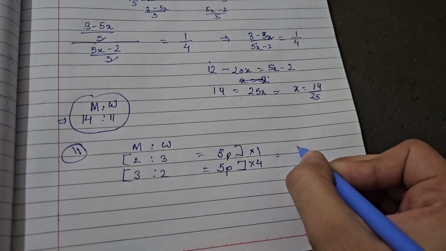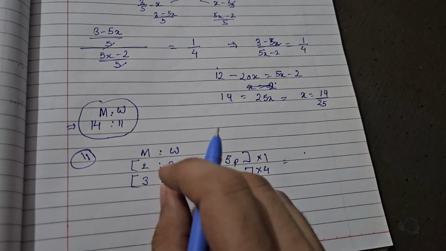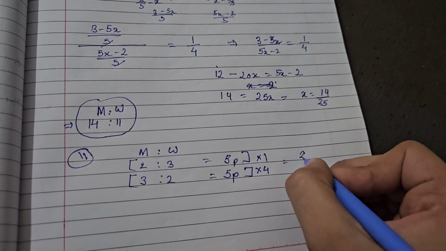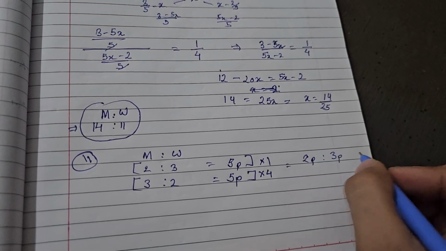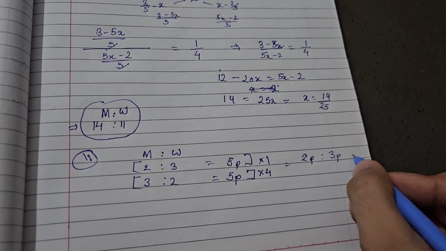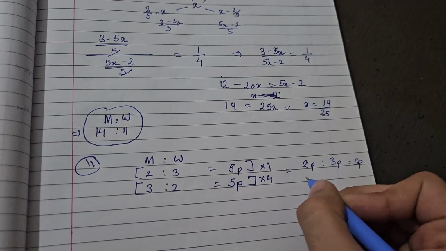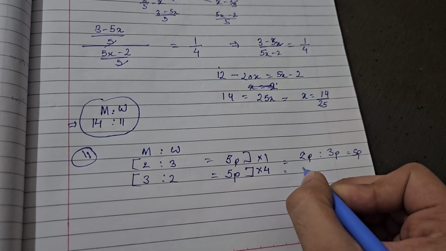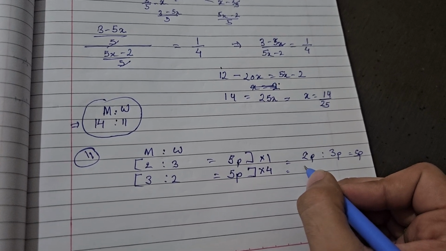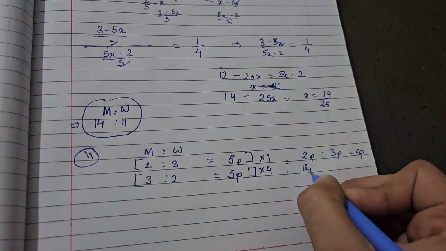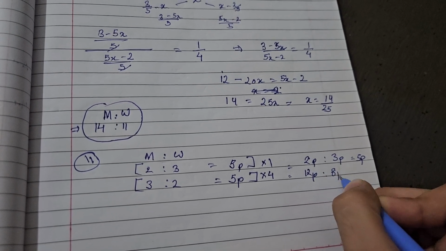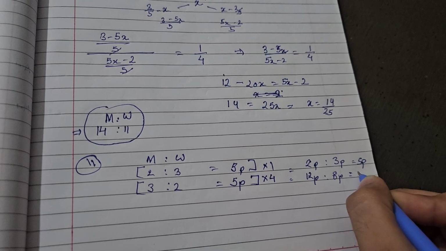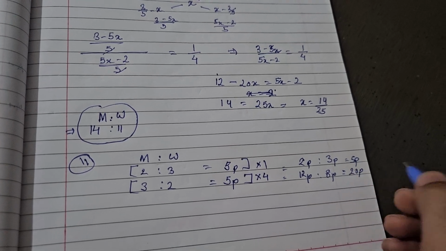Once I do that, over here I'm mixing 2 parts of milk with 3 parts of water, right, to get 5 parts again. Let me write 5 parts only, and over here we are multiplying the entire equation by 4. So 3 into 4 gives us 12 parts of milk, with 4 into 2 as 8 parts of water to give us 20 parts, right?